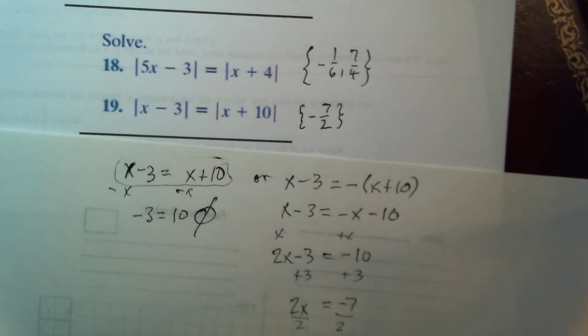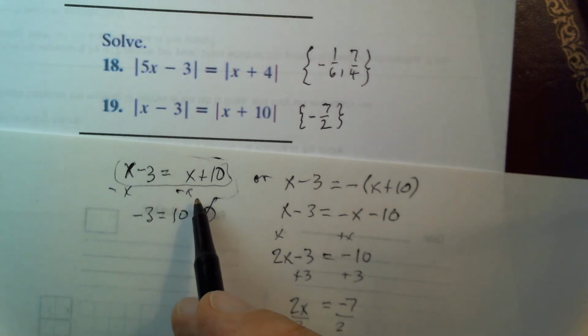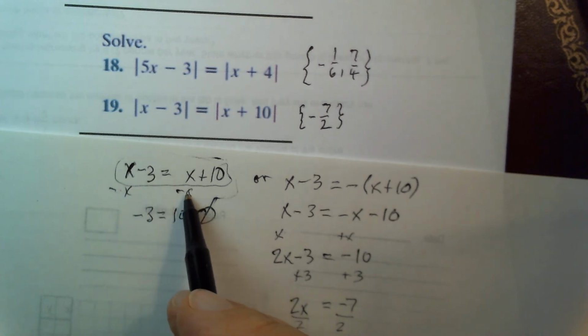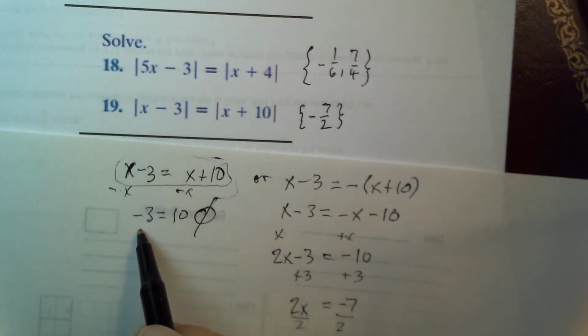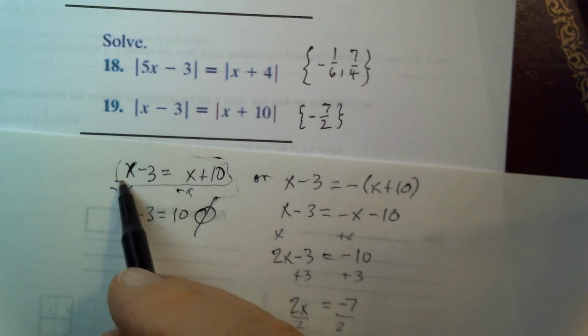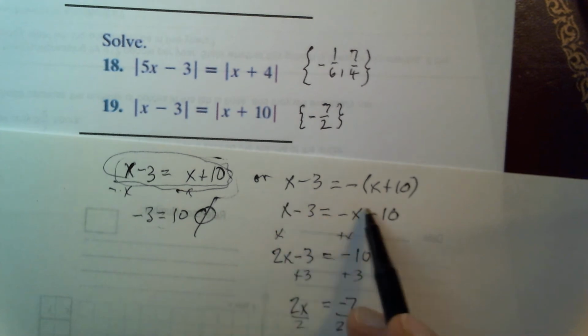You're coming back to this equation. Some equations do not have a solution. So far we haven't really encountered that, but this is a good example of where it can happen, as I showed you when you subtract x on both sides. Then we wind up with a statement minus 3 equals 10, which of course is false. In other words, this equation does not have a solution. But fortunately, the other one does.